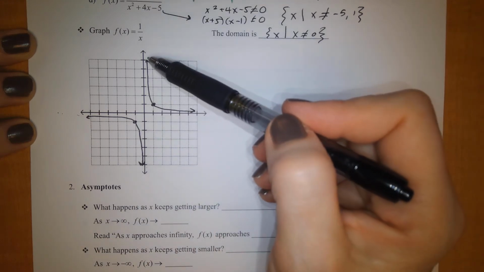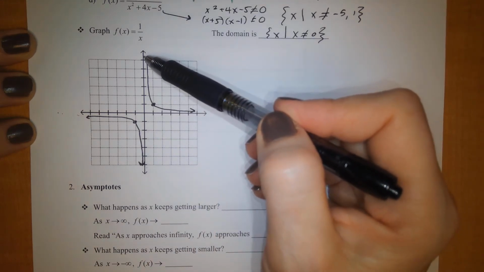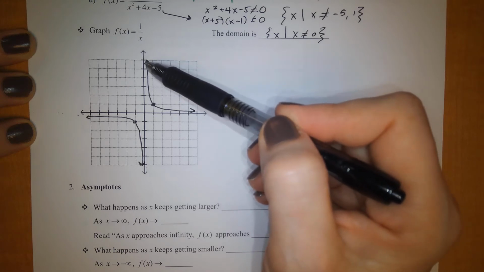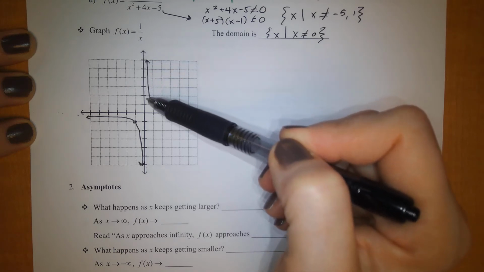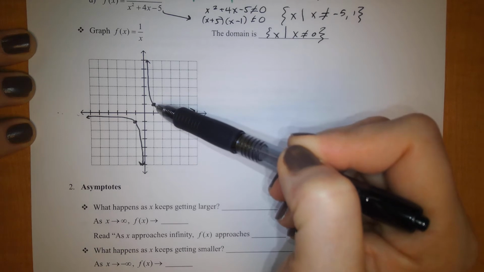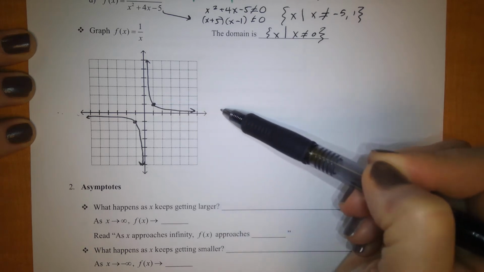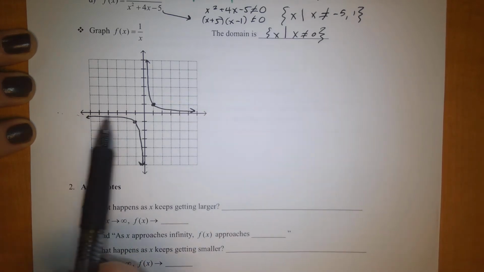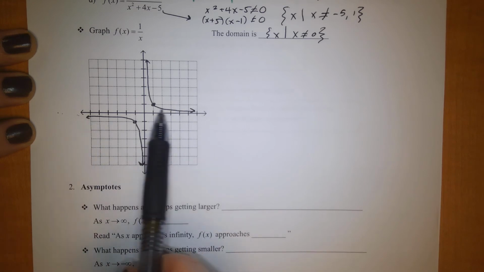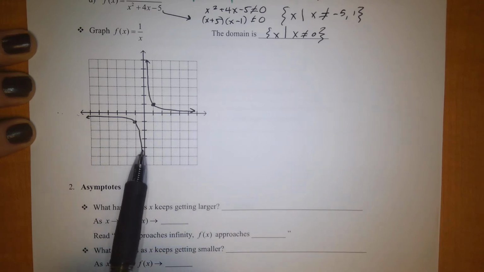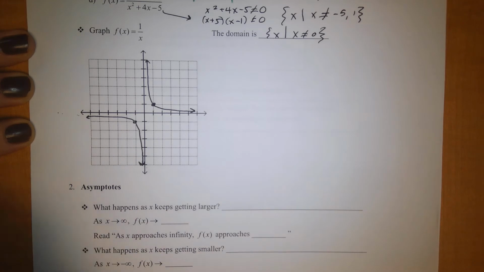Same thing with the other side. It never actually touches 0. It starts right on the other side of 0, and then x gets farther away from the y-axis, and then goes to positive infinity. So x can be any negative number, any positive number, but it never touches 0 at the y-axis.